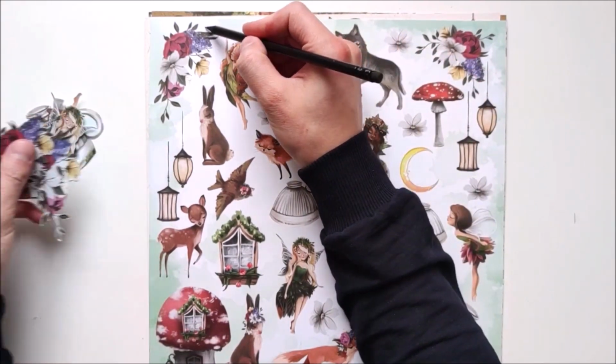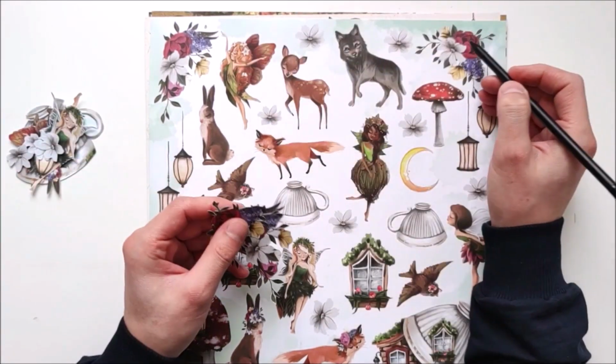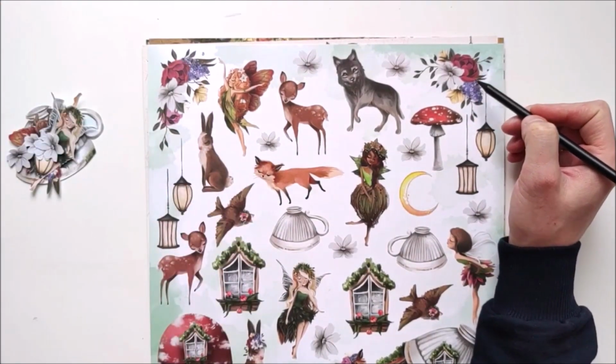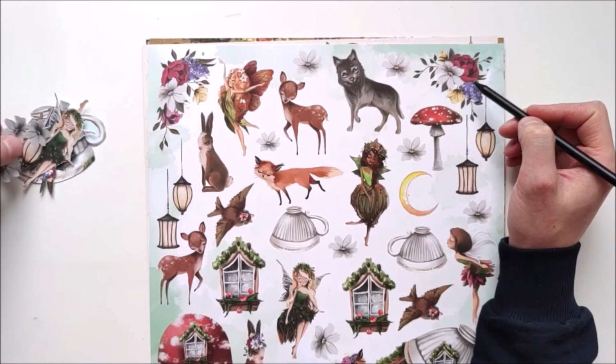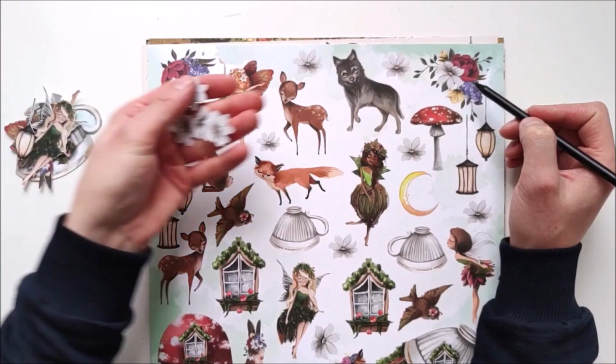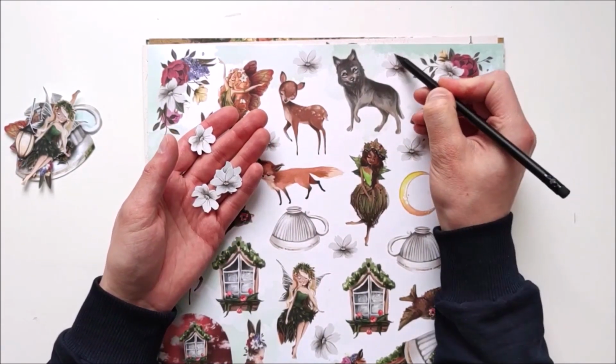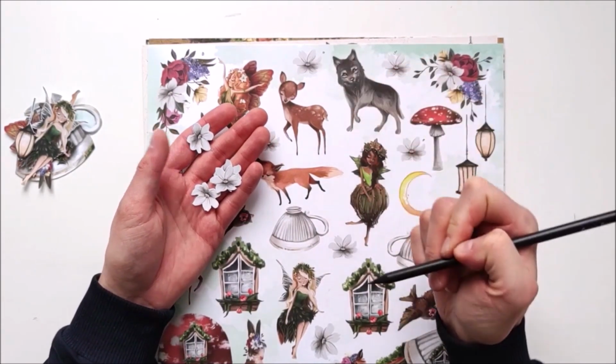So first the flowers, both compositions on the corner. Then we have small white flowers, I don't know, daisies. So 4 of them.